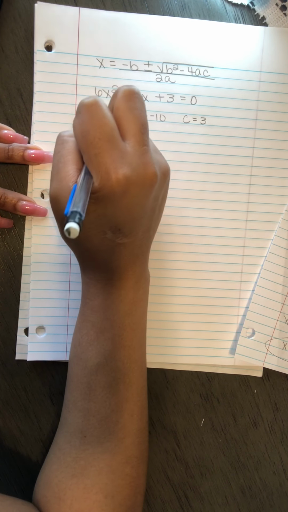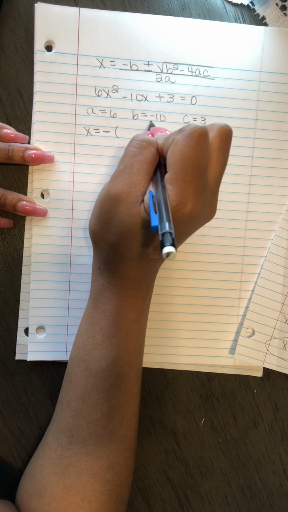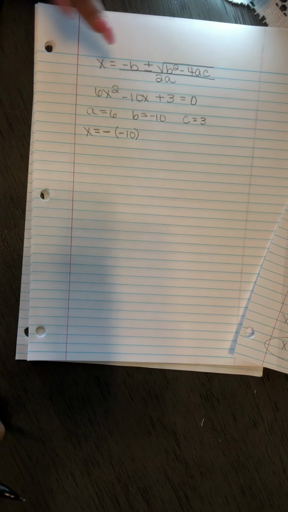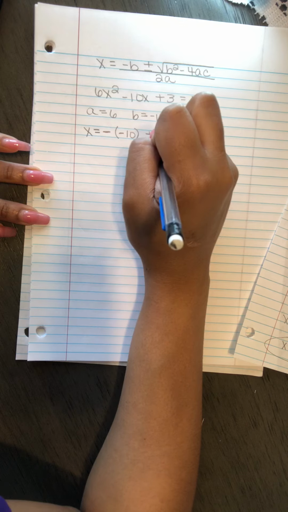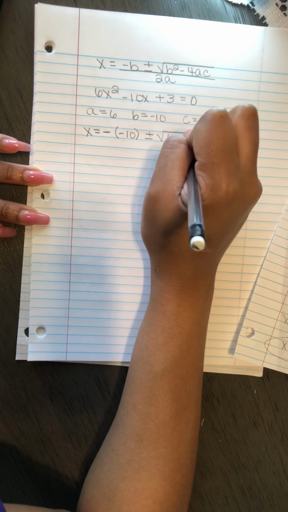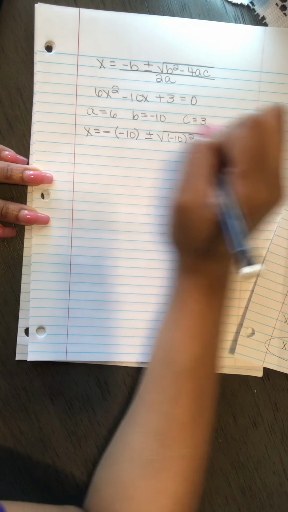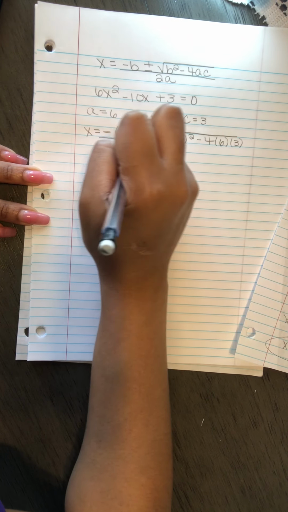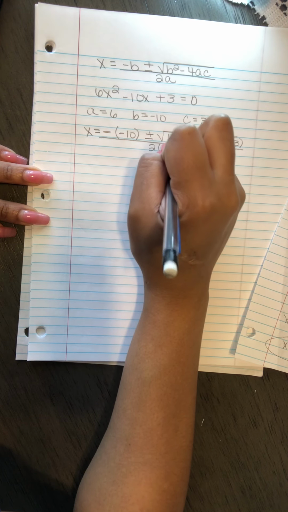Now let's take these a, b, and c values and substitute them into the formula. I have x is equal to negative b, which is negative times whatever my b value is. In this case, it's negative 10. Notice that minus sign is totally separate from the b. Plus or minus the square root of b squared, that's negative 10 squared, minus 4 times a times c, all over 2 times a.